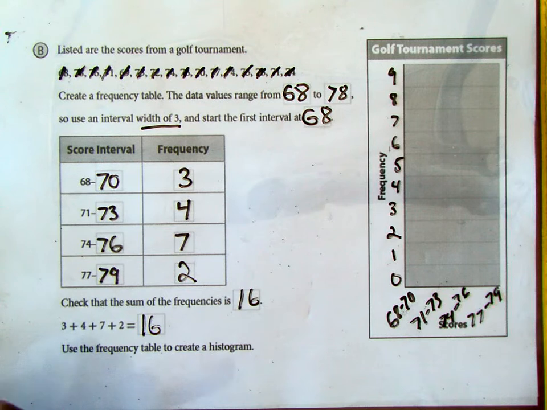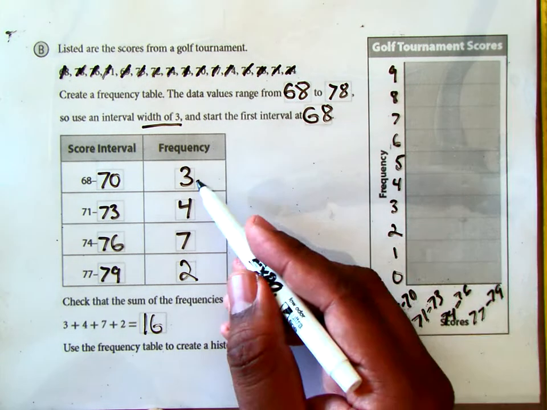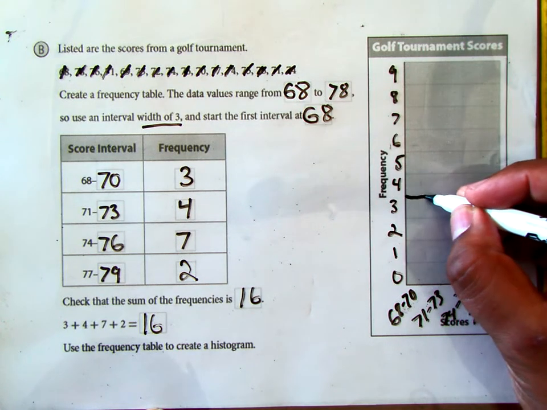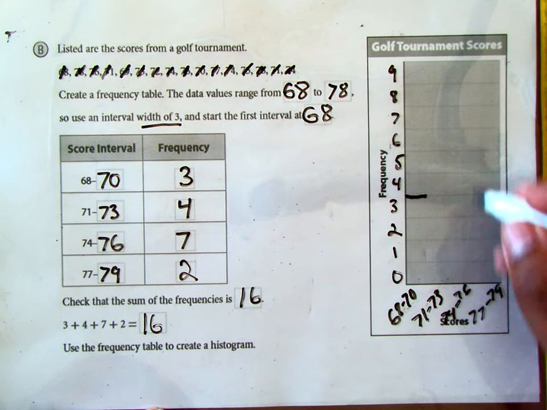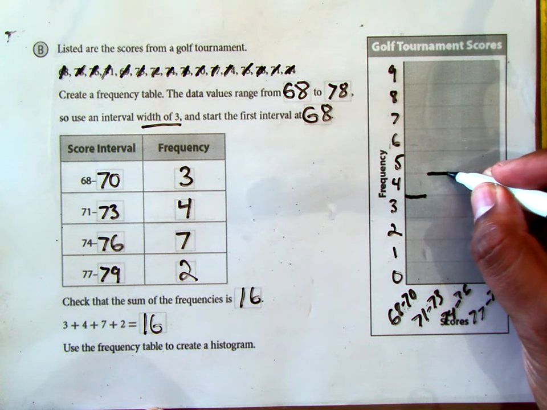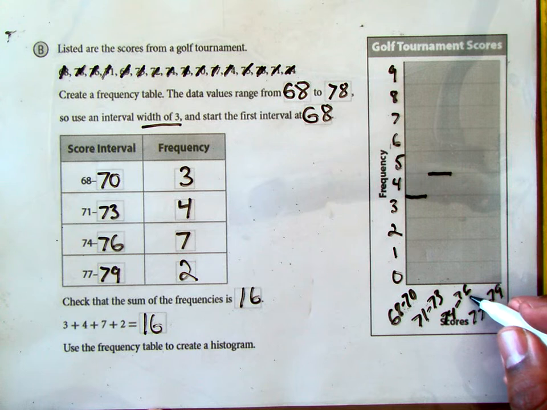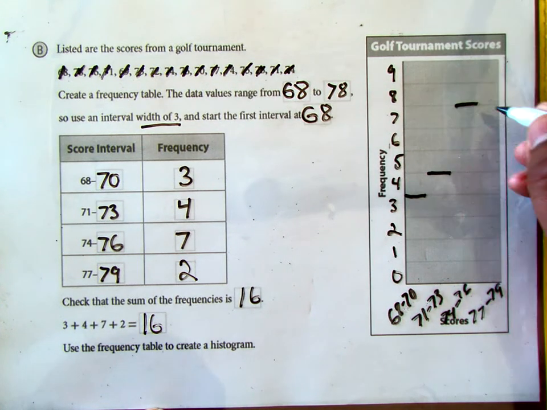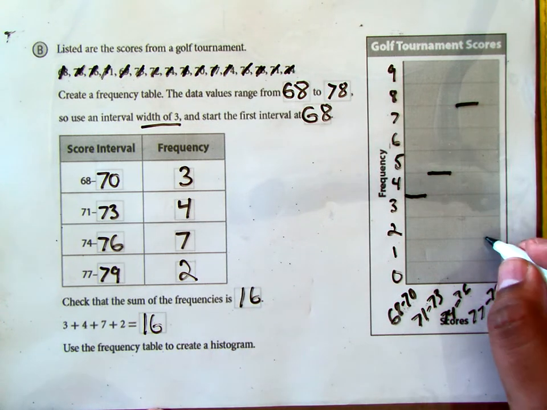Now this is real easy. All you have to do is, for your first interval, go up however many frequencies you have here. So for 68 to 70, I go up to 3. From 71 to 73, I'm going to go up to 4. Just draw a line. Then from 74 to 76, I'm going to go up to 7. And from 77 to 79, I'm going to go to 2.